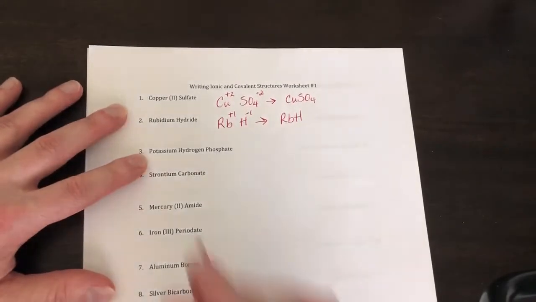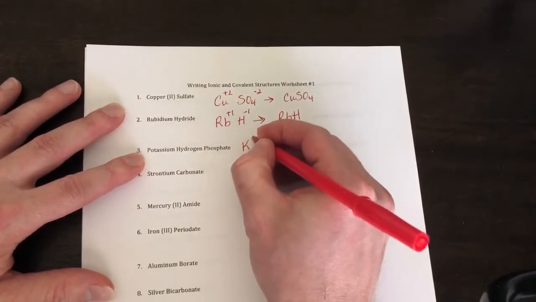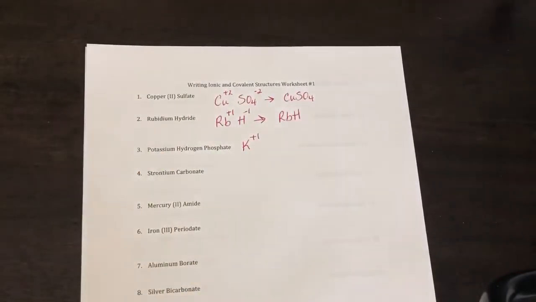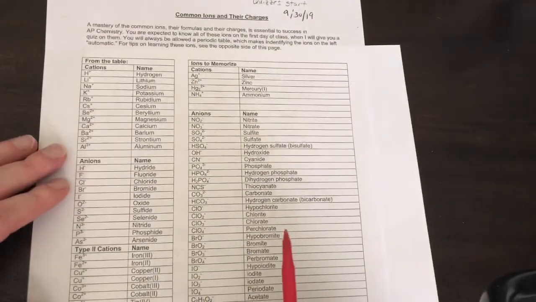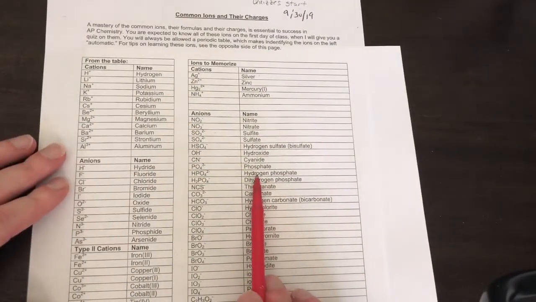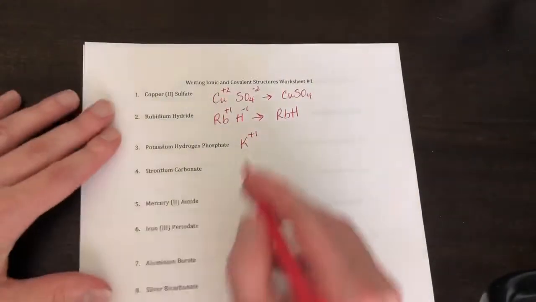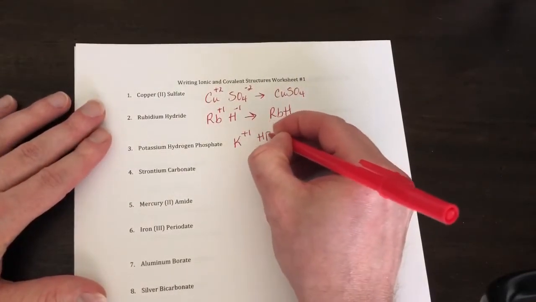Next one, potassium hydrogen phosphate. Okay, symbol for potassium is K with a +1 charge. Hydrogen phosphate. Okay, so we're going to go look at hydrogen phosphate. It's right here. It's HPO4 with a -2 charge. Okay, that's all one ion.